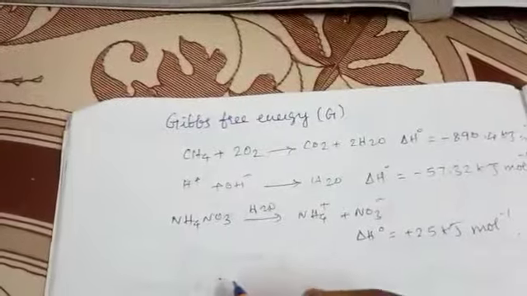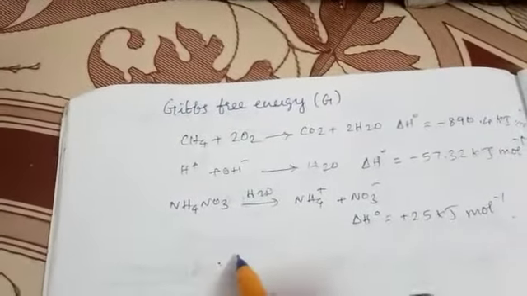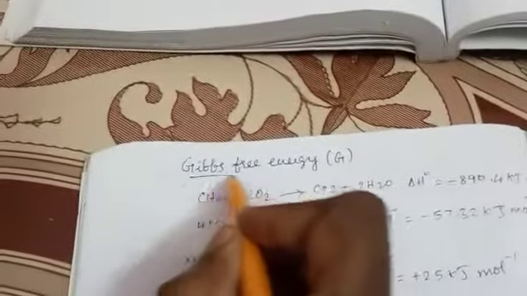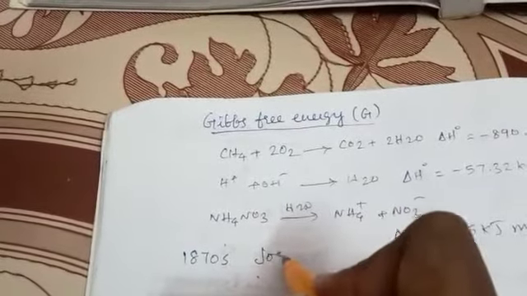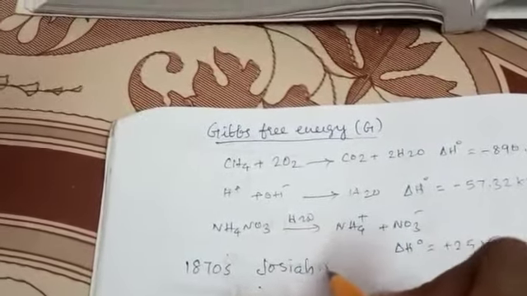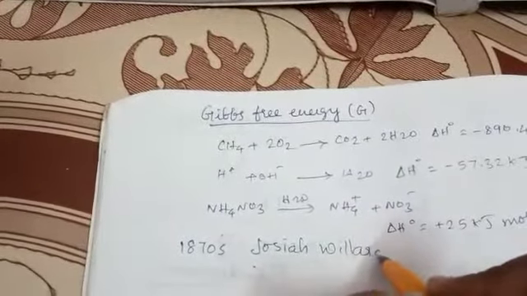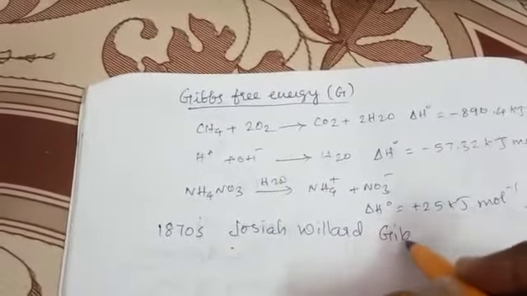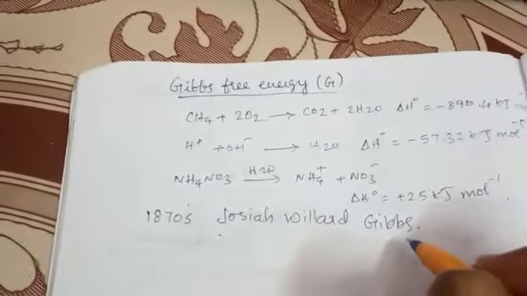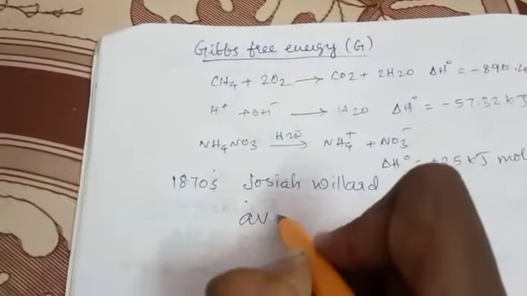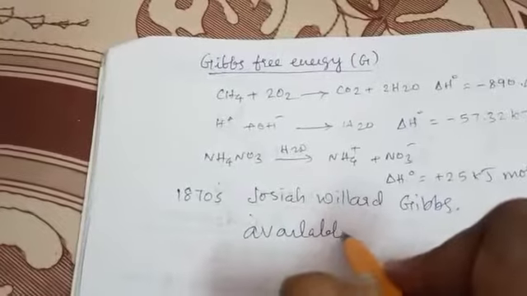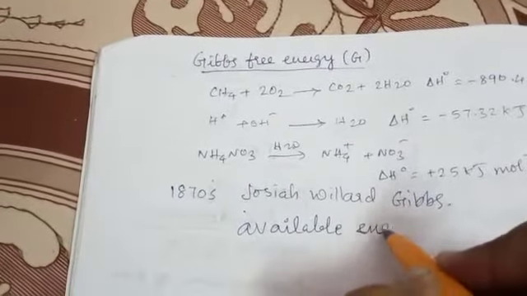Next, the second law of thermodynamics introduced another thermodynamic function called Gibbs free energy. Gibbs free energy was developed in the 1870s by Josiah Willard Gibbs. Gibbs originally called this energy the available energy.